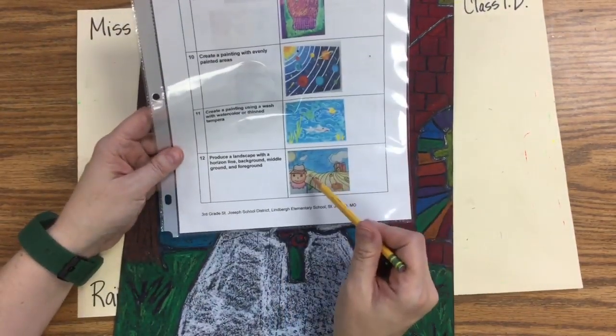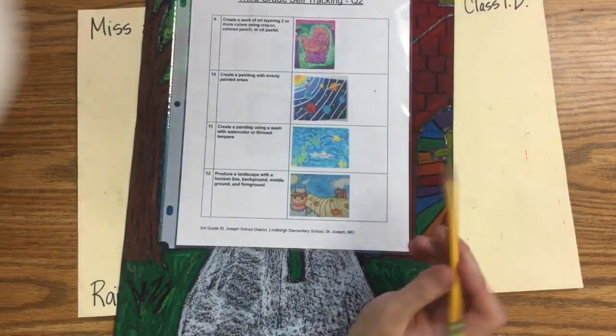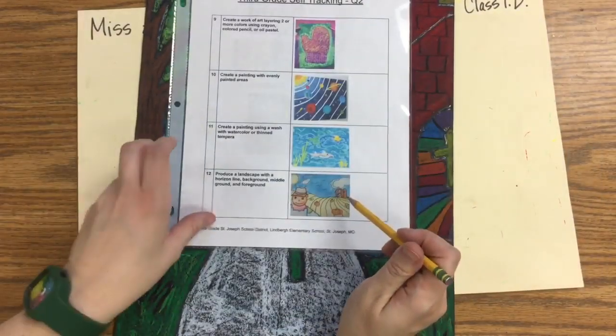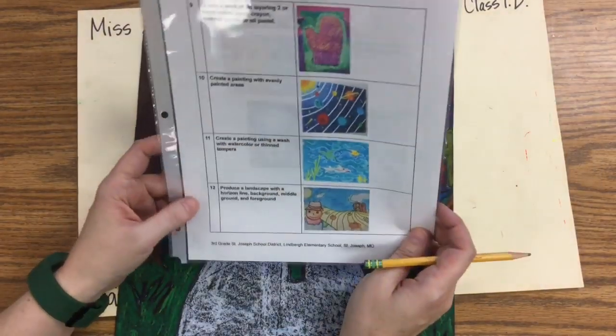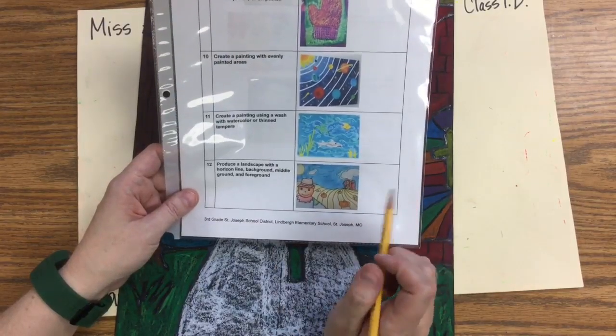You can do it as a landscape, but it could be a skeleton, it could be a scarecrow, it could be animals, whatever you want, as long as it's a landscape and it has the horizon line used correctly with background, middle ground, and foreground. That's number 12 on your sheet. Have fun.